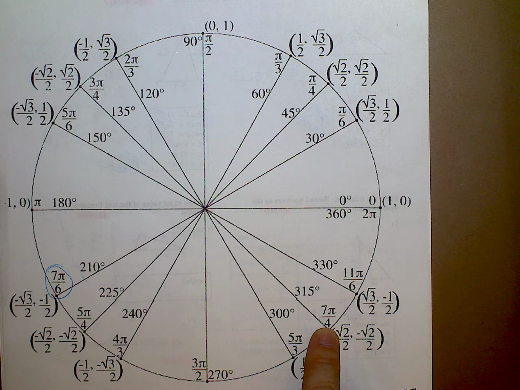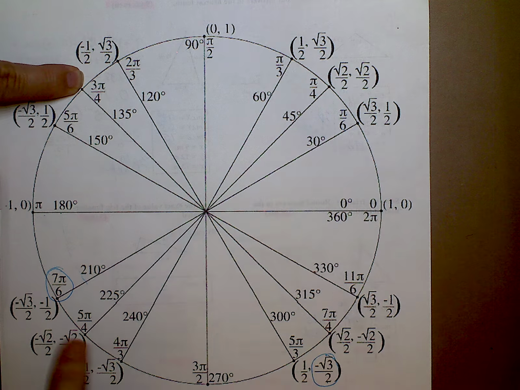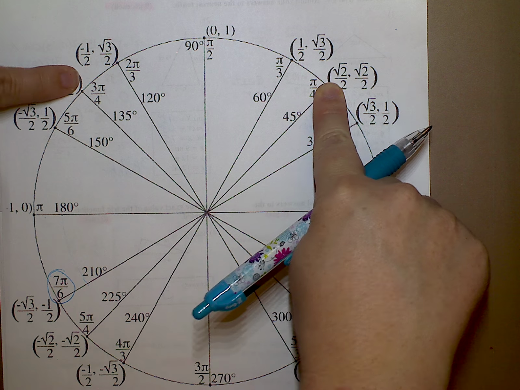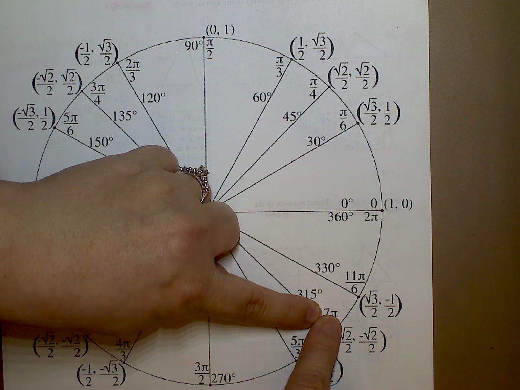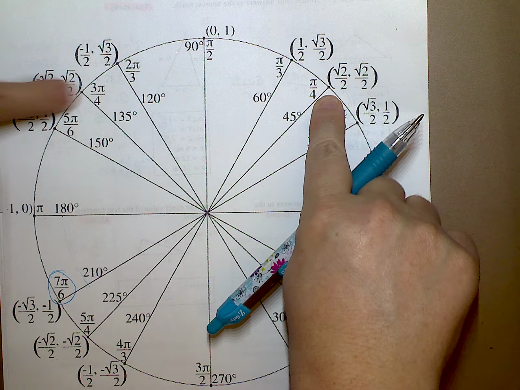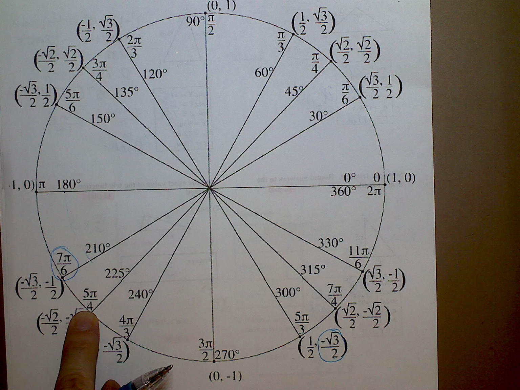Do you see how that's counting by odd numbers? So I could go 1, 3, 5, 7, 9, 11, 13, 15. Do you see what I'm doing? 17, 19, 21. So it's coterminal with 225 degrees.